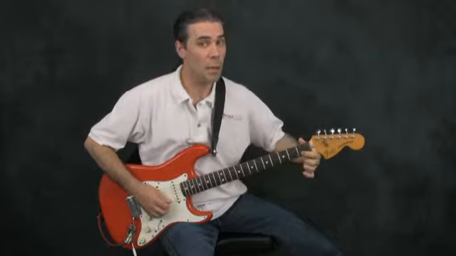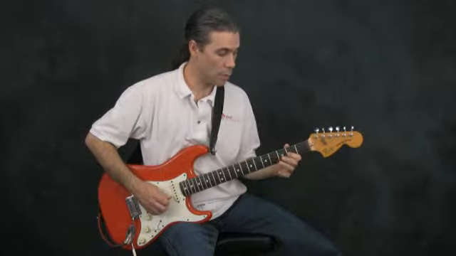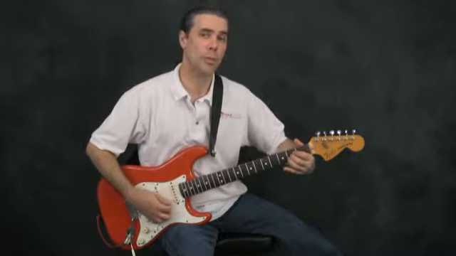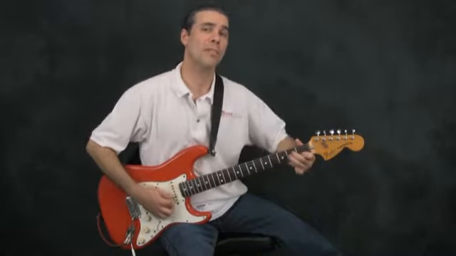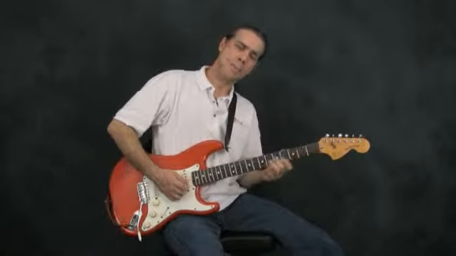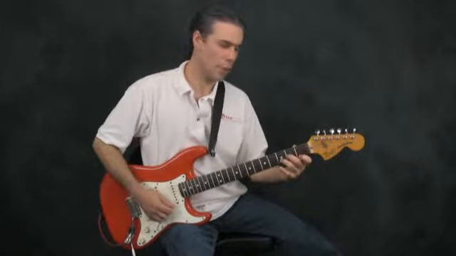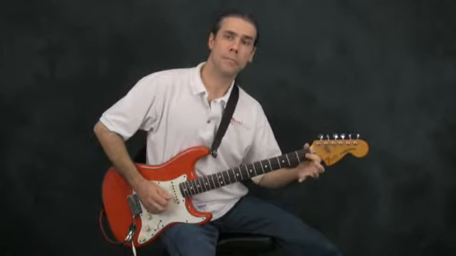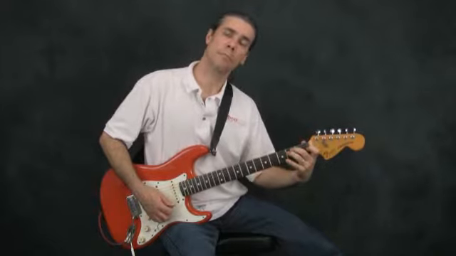And then this is a minor 3rd. So instead of a major 3rd, you get a minor 3rd. Same thing with the D minor. The 3rd gets moved back one, and the E minor, the 3rd gets moved back one.